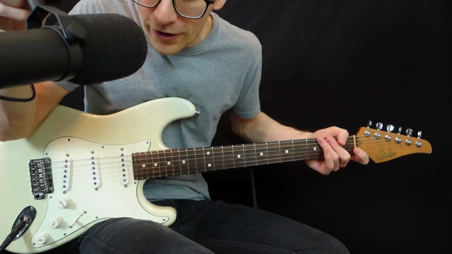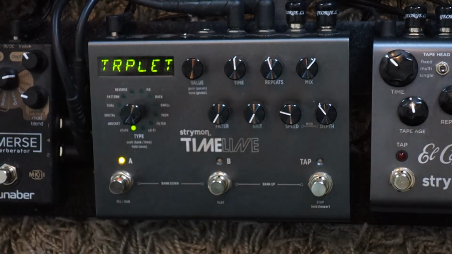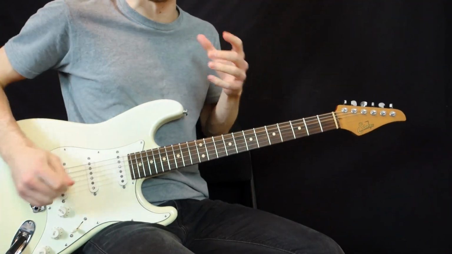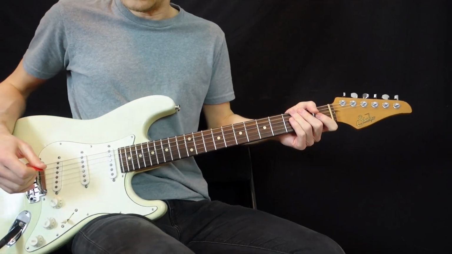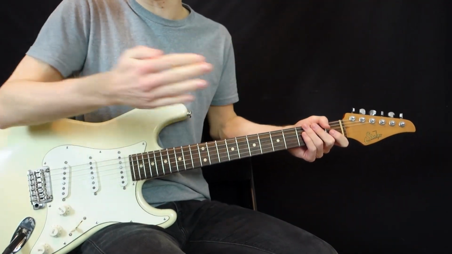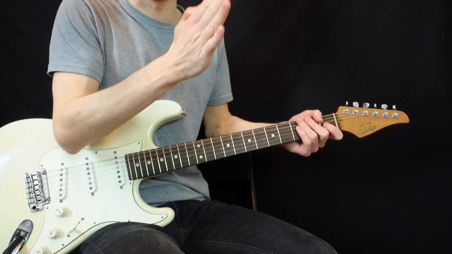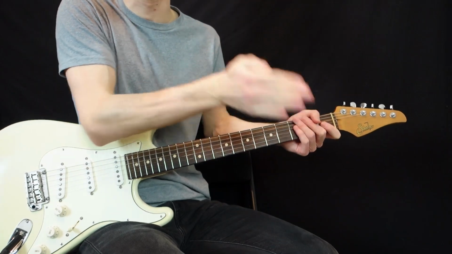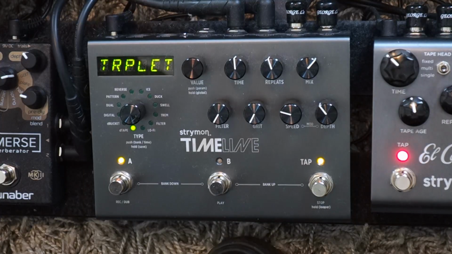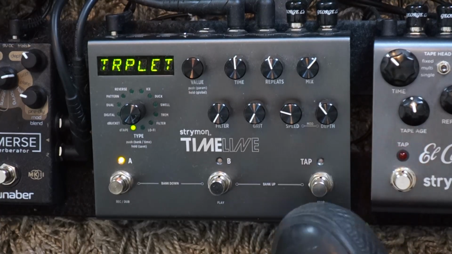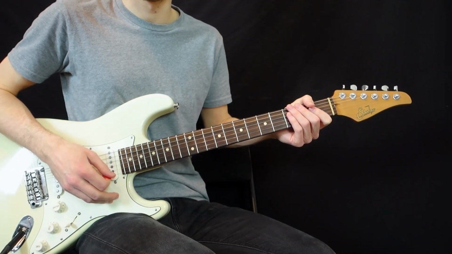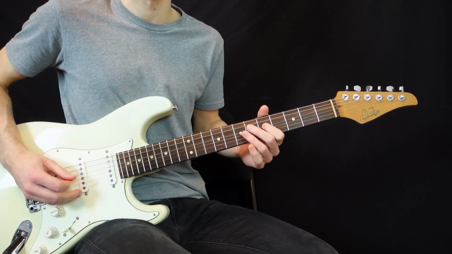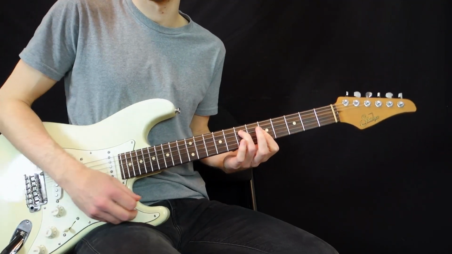Then we have to cover the triplets. Many people are going to confuse the dotted eighth with the triplets because they're very similar in the kind of timing they have. The triplet is going to play 3 notes, right? The quarter note plays once each time you tap. The eighth note plays 2 times each time you tap. So the triplets are going to play 3 times each time you tap. So if I tap 1, 2, 3, 4, I play 1, 2, 3, 1, 2, 3, 1, 2, 3.